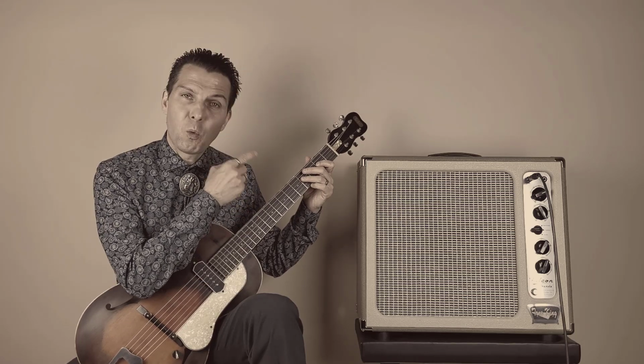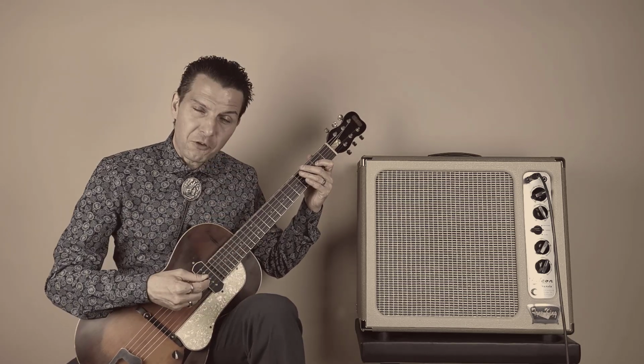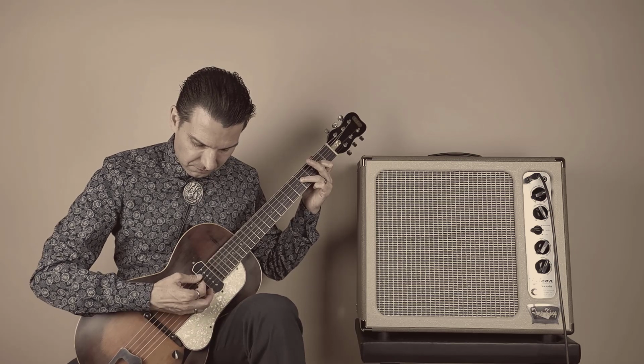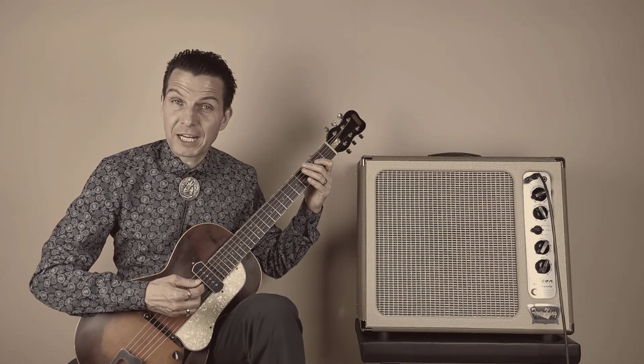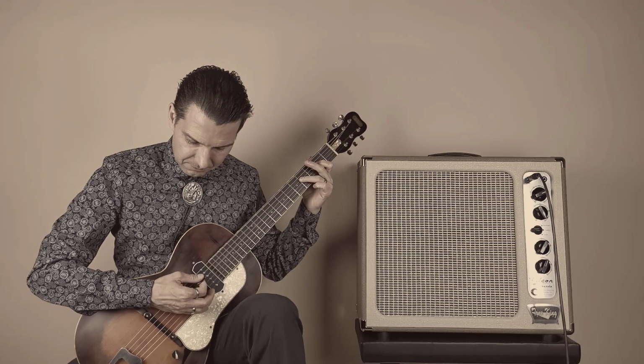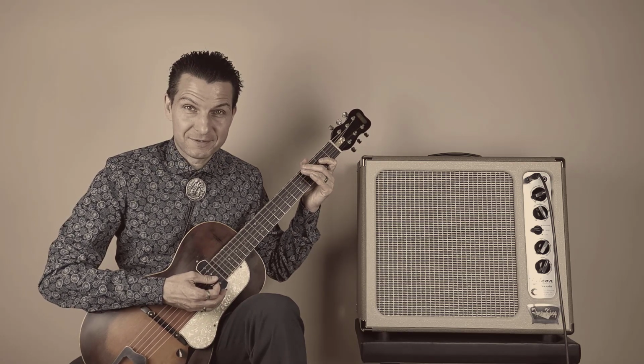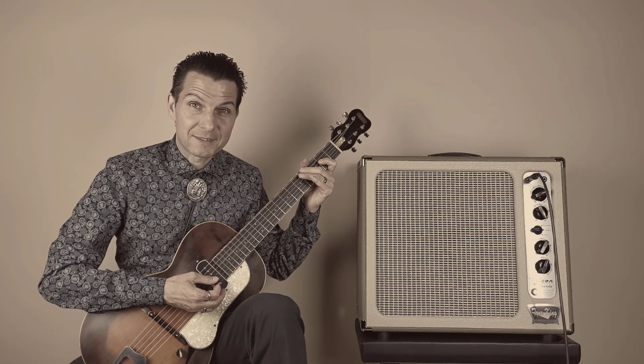Also notice that on one triplet it's always the same note, and then for the next triplet it's the other note. And if you bring it up to tempo, it sounds like this. A very cool sound. Now let's play it with the band.